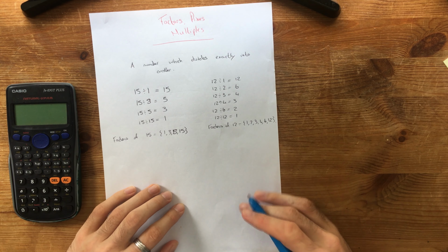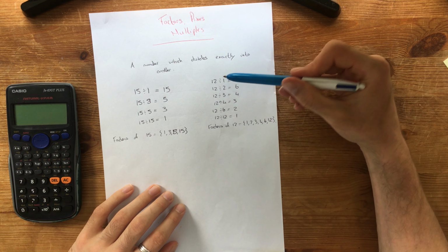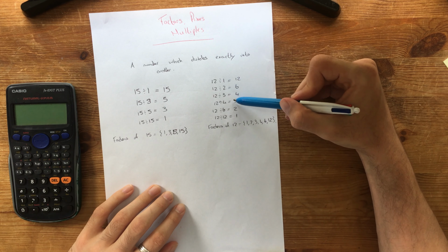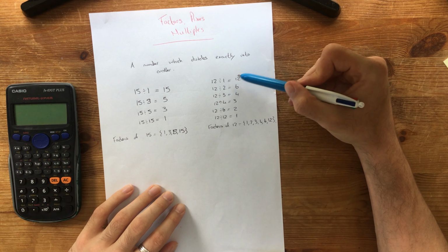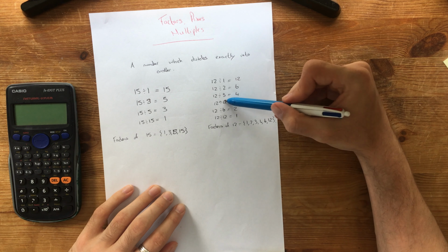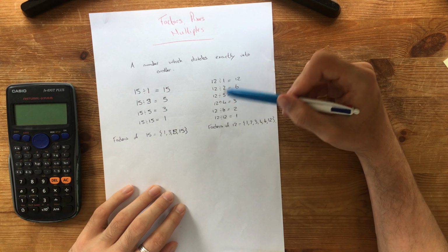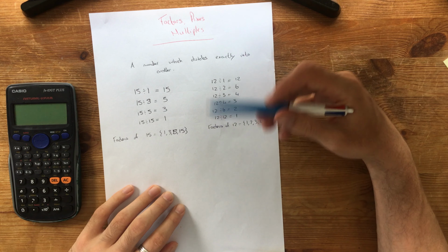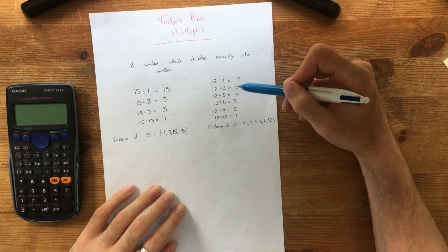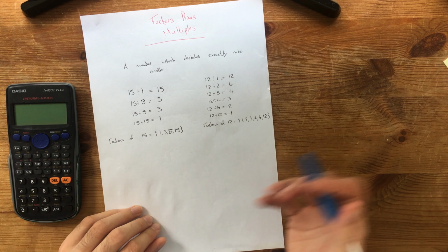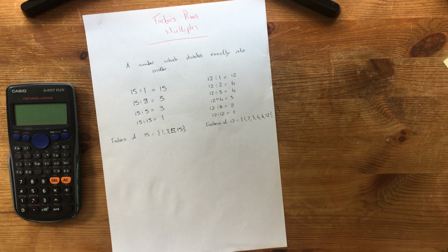One little thing that you might notice, if you like patterns, is that the numbers here mirror each other exactly. So 1, 12, 2, 6, 3, 4. They flip around, they go backwards. It's just a nice pattern to notice and might help you when you're doing this so that you don't miss out on any factors.